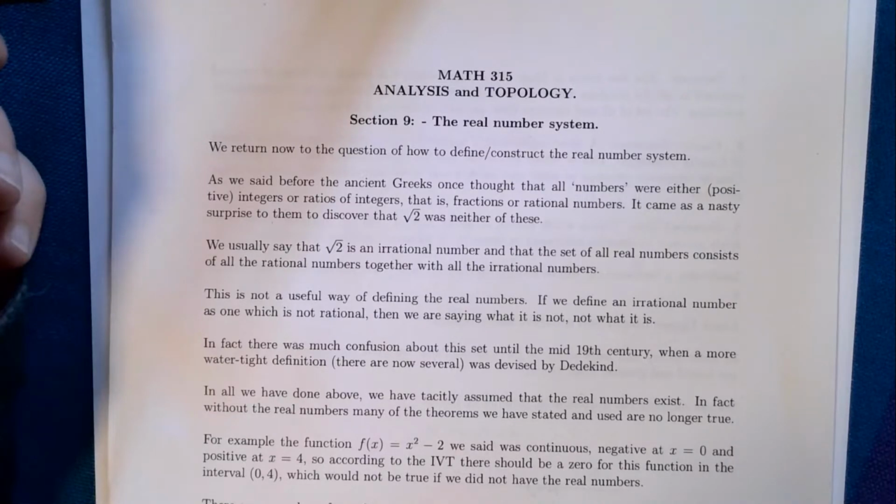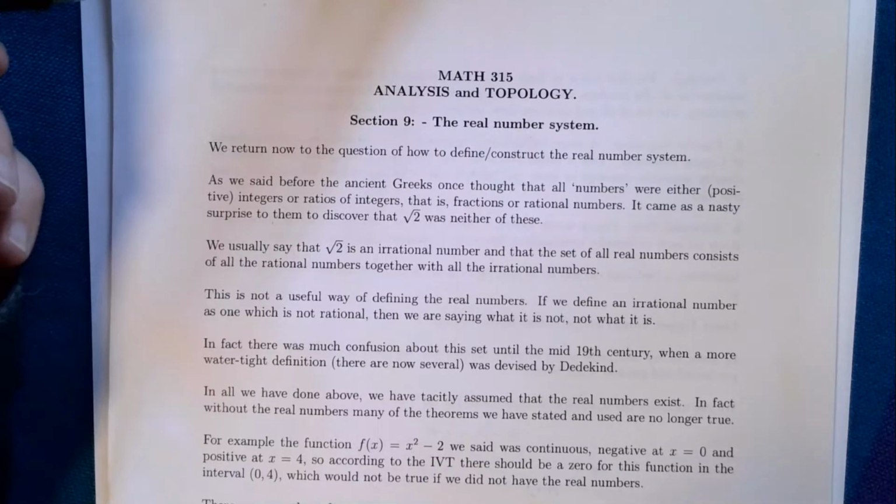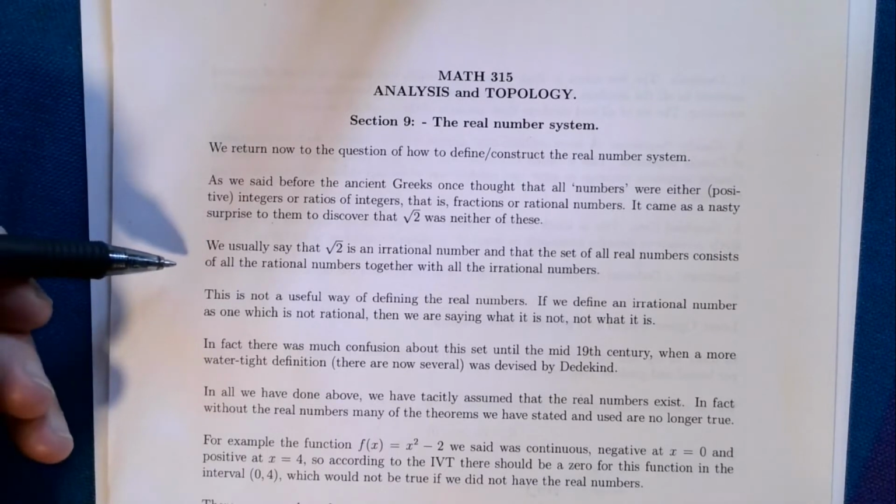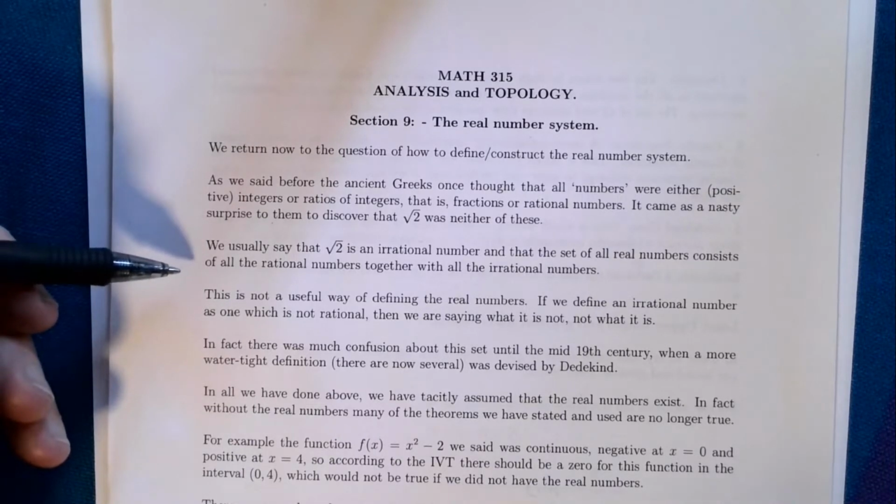As I mentioned before, it came as a rather nasty surprise to discover that root 2 was neither of these types. Root 2 was in fact neither a whole number, nor was it expressible as the quotient of two integers. So we usually say that root 2 is an irrational number, and the set of all real numbers consists of all the rational numbers together with all the irrational numbers.